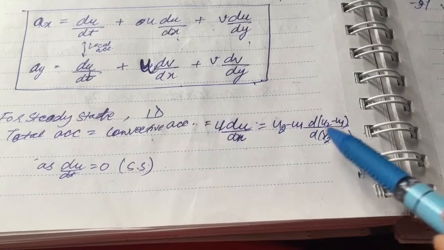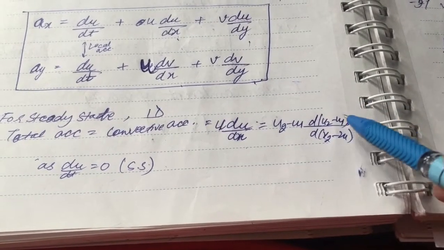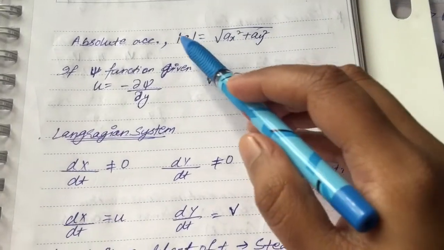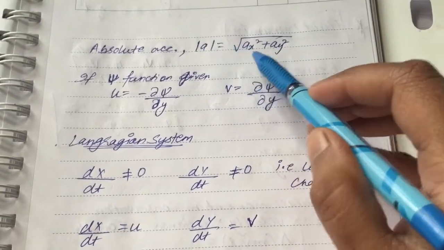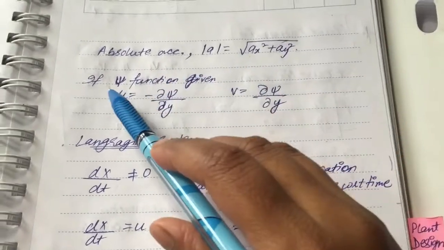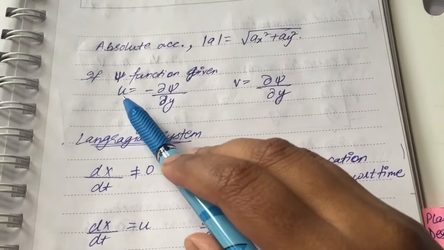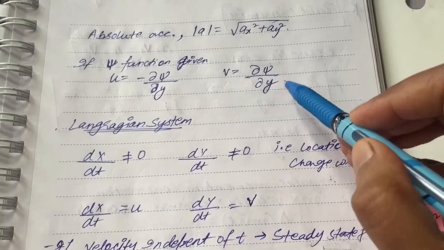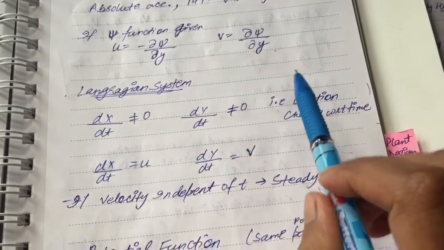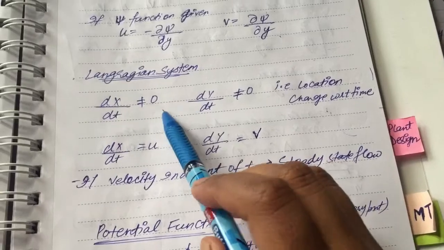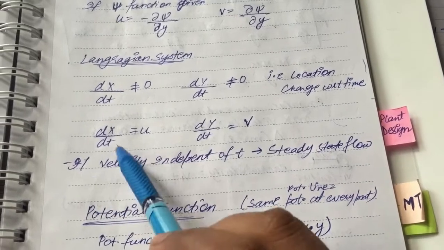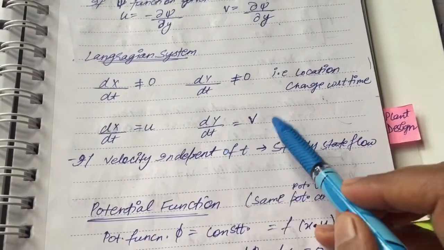It would be equal to u2 minus u1 into the difference of u2 minus u1 upon the difference of x2 minus x1. Then to calculate absolute acceleration, mod of a would be equal to the square root of ax square plus ay square. And if the psi function is given, in that case our u would be del psi/del y, and v would be minus del psi/del x. And in the Lagrangian system, dx/dt is not equal to 0 and dy/dt is also not equal to 0. That is, location changes with respect to time, dx/dt is equal to u and dy/dt is equal to v.